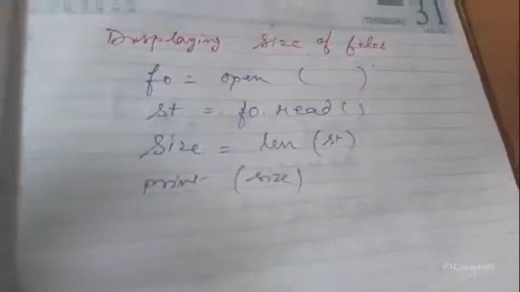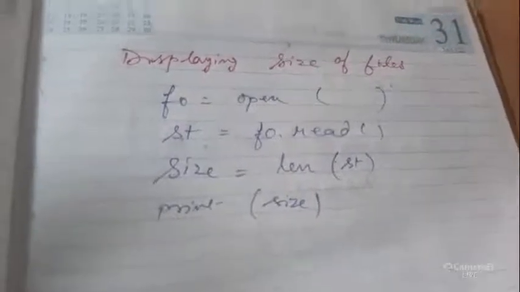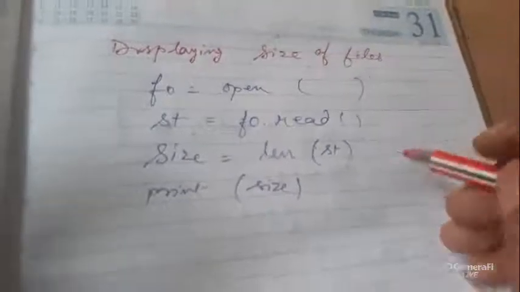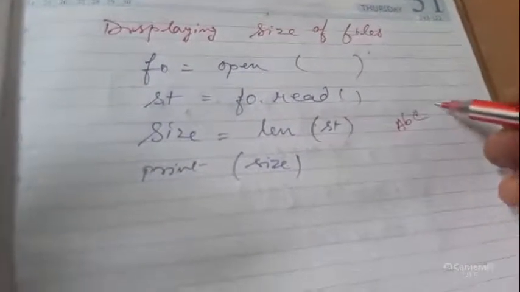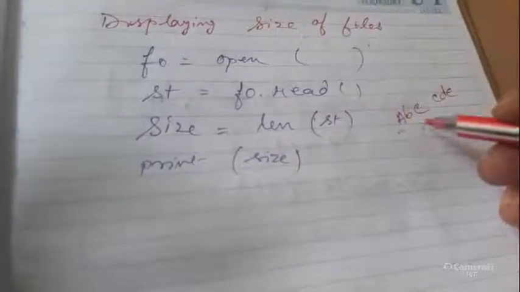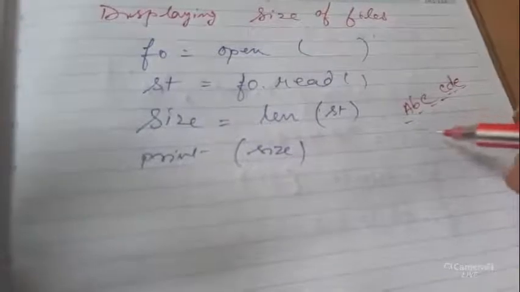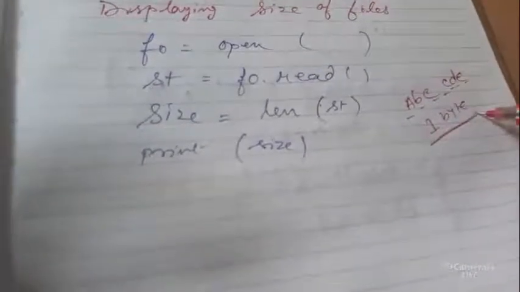So already we have discussed so far that whenever we fetch any file, it will be fetched per character, simply as per bytes. Just like if we have one file and it has the value ABC space CDE, each of these characters, including this space or any special character, will take 1 byte of space.